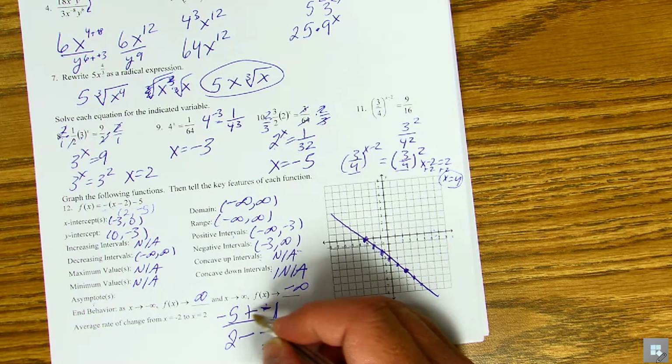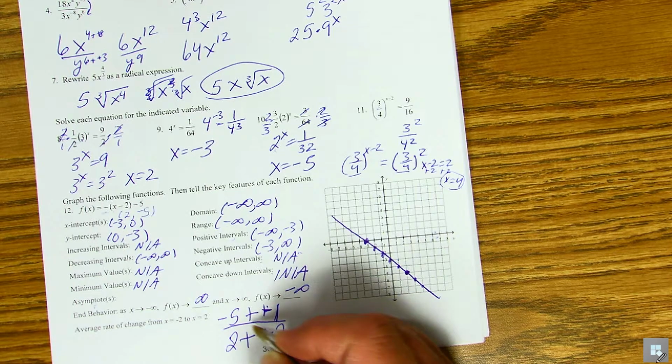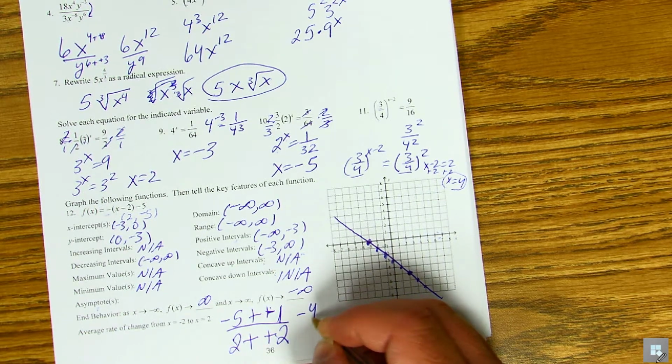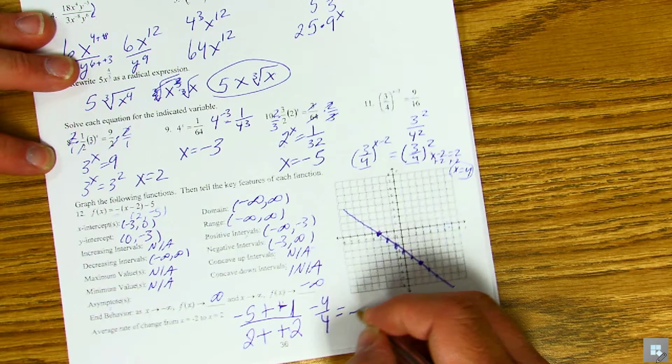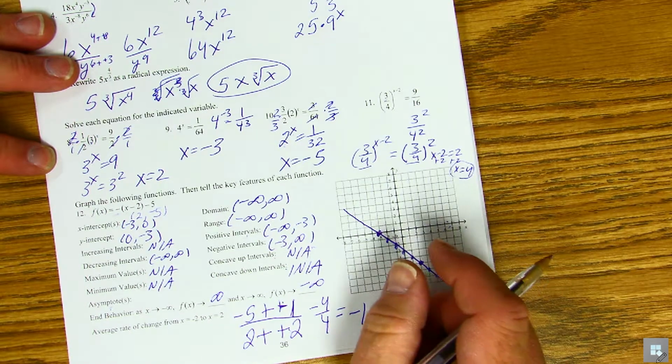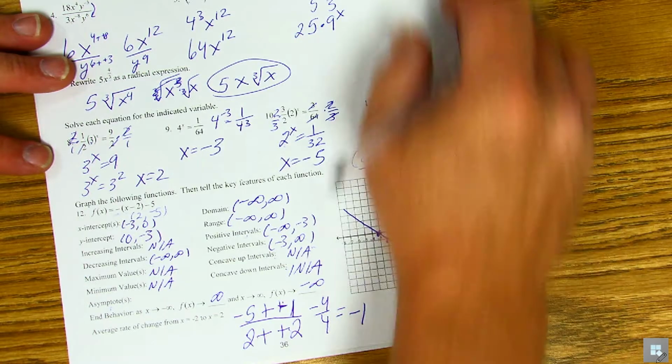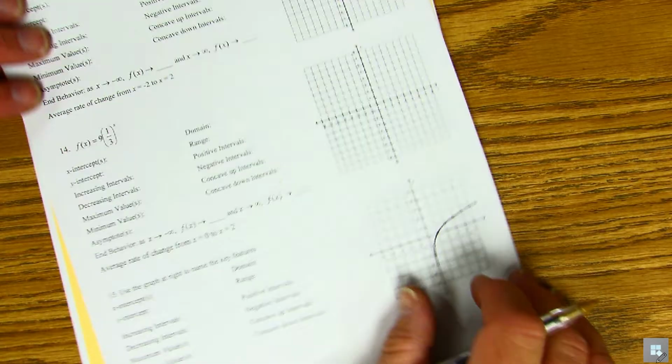Okay, so now we can make those become plus. Negative 5 plus 1 is negative 4. 2 plus 2 is 4. Negative 4 over 4 is negative 1. There's our average rate of change. Okay, done with the first page. Going to the second page. Here we go.